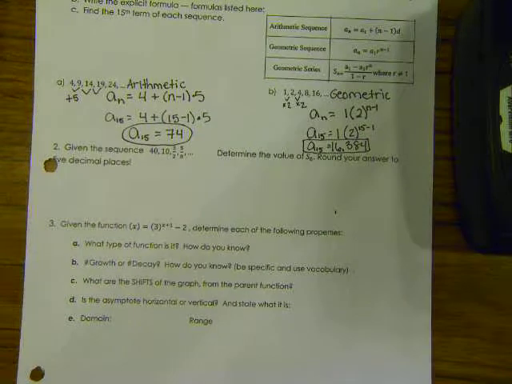Okay, so that's a little review of arithmetic or geometric, the basic formulas. You don't have to memorize what's there. Okay, it's going to be given to you for assessments. Let's look at number 2.